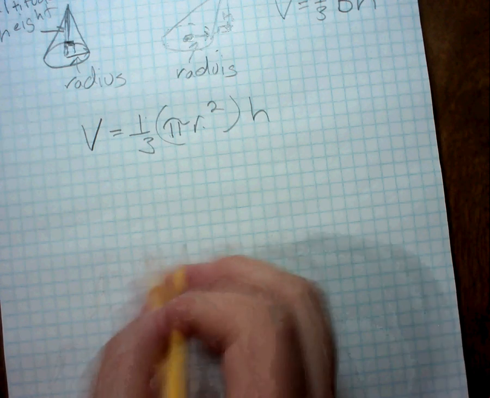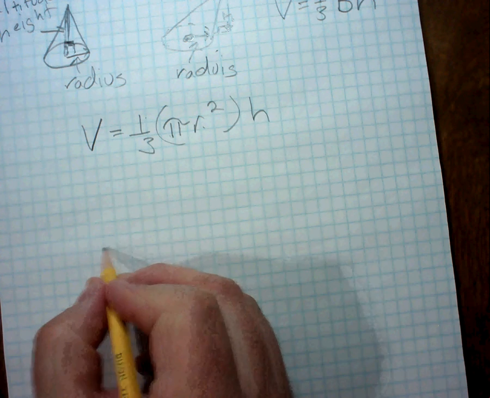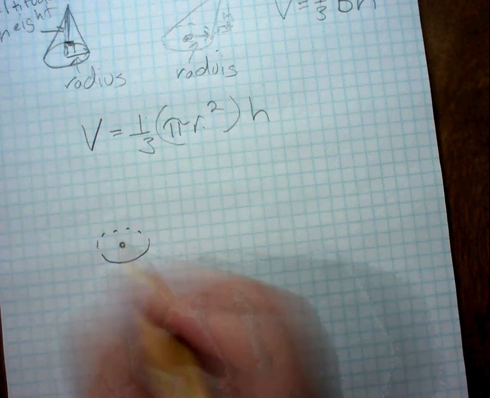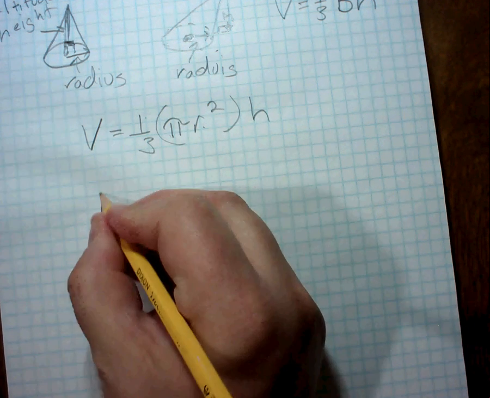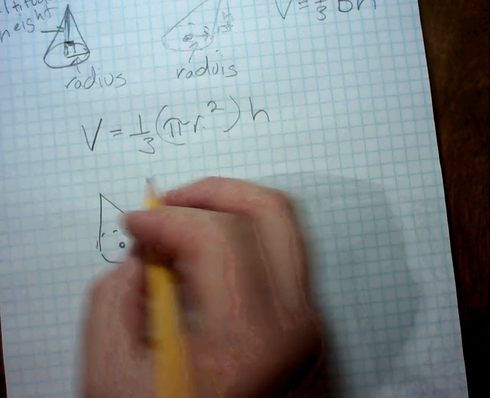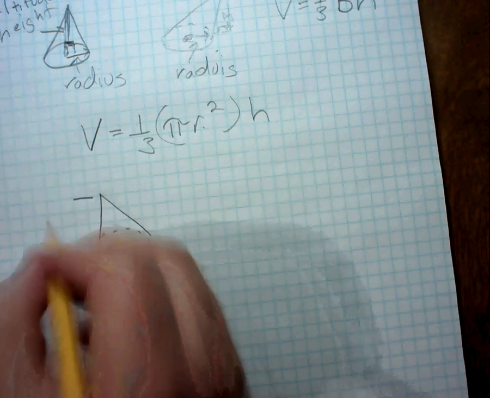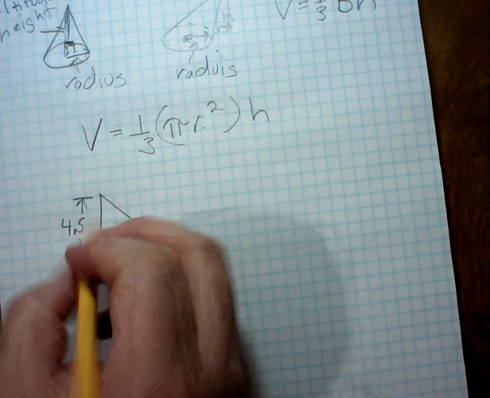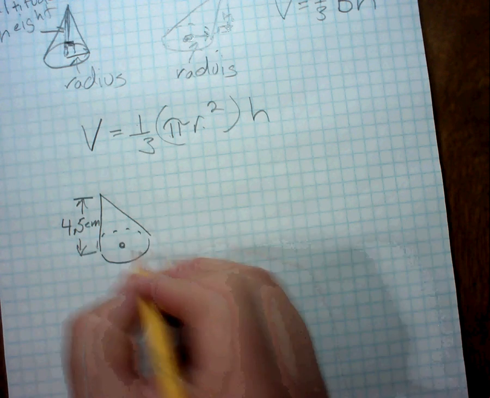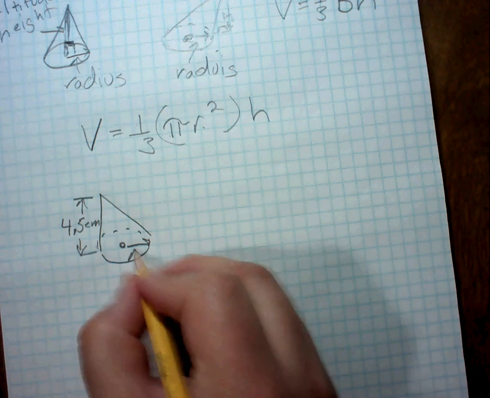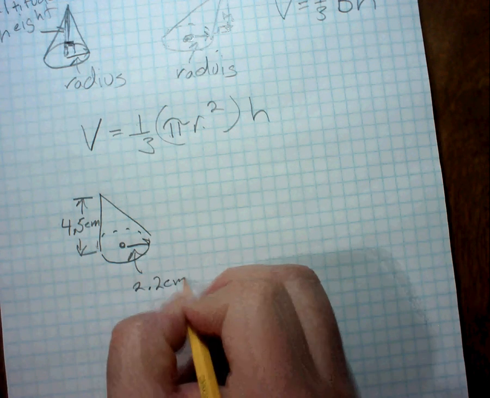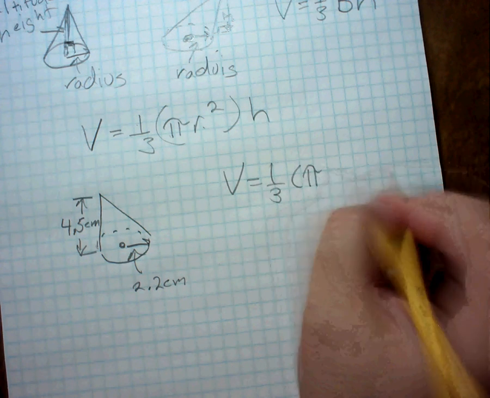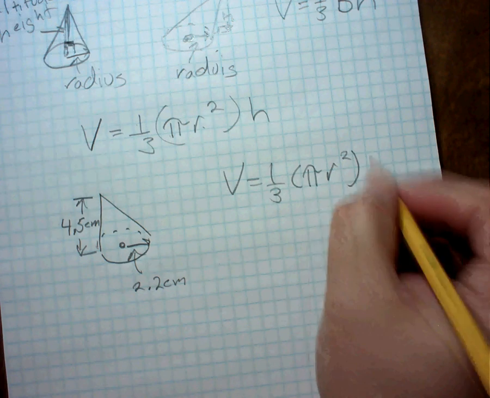So we have a perfectly drawn circle, and this is an interesting one where we're measuring from here to here. That is 4.5 centimeters, and we're told that the radius is 2.2 centimeters. So to find the volume of this thing, we're going to say 1/3 times pi r squared times h.